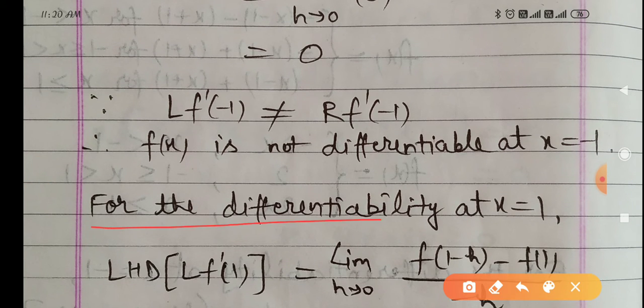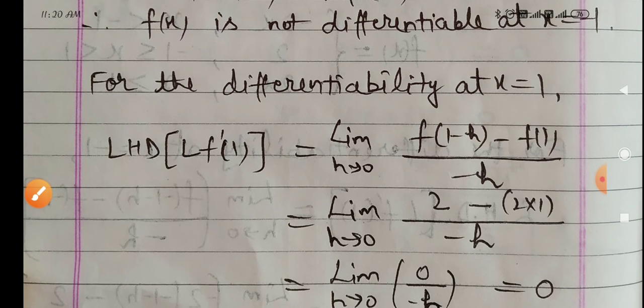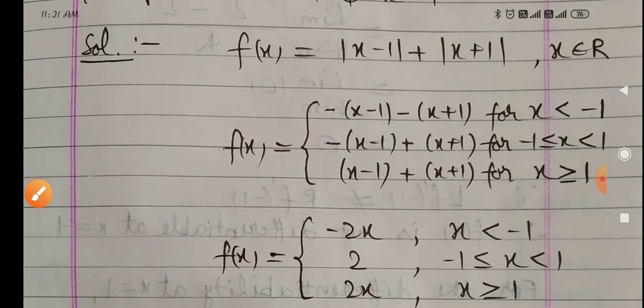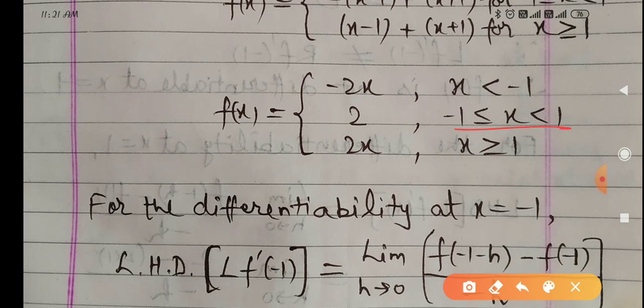Now for the differentiability at x = 1, LSD, the left hand derivative, is the limit as h tends to 0 of [f(1 - h) - f(1)] upon -h, as I just told you. Now what is the function for x less than 1? For x less than 1, this is the function, 2.